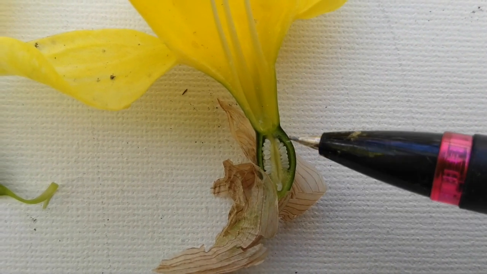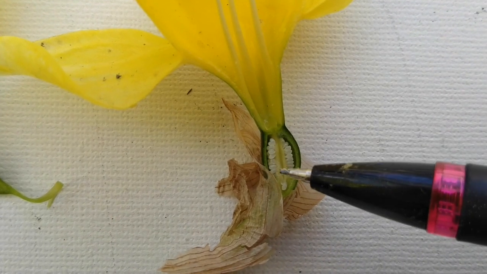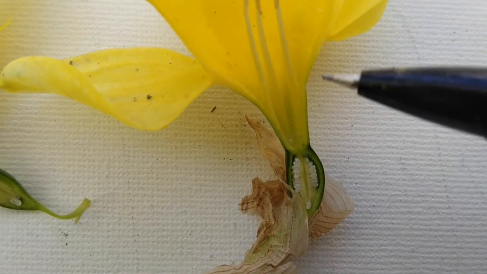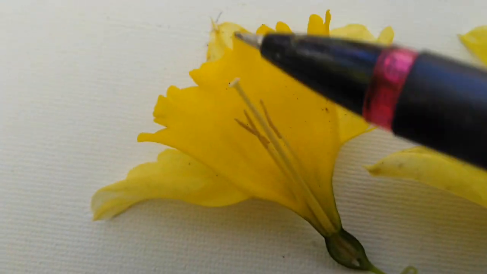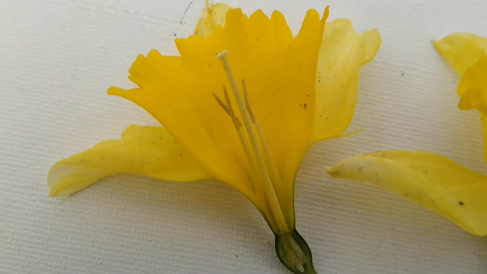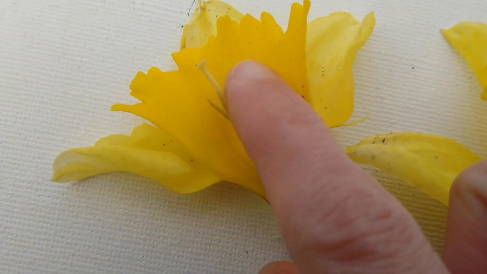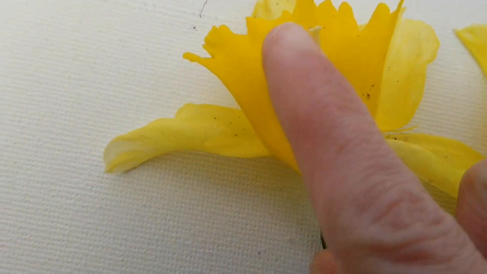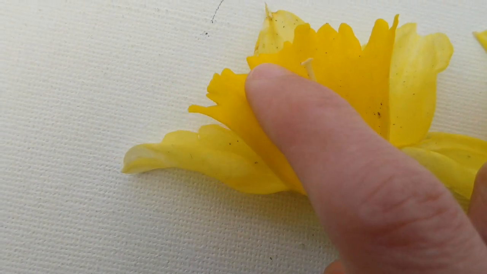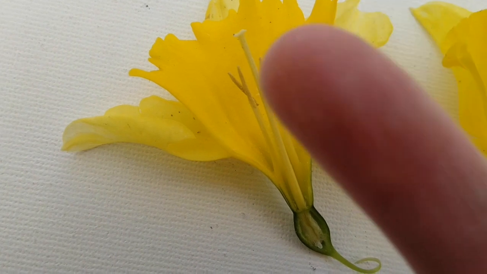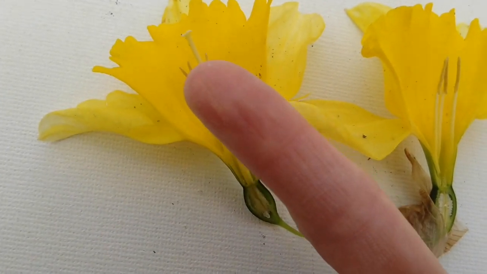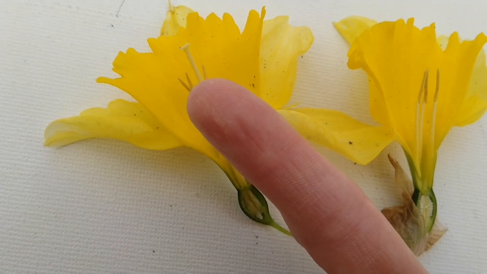This is also called the ovary. That's the bottom part of the pistil. And the ovary is where those eggs hang out until some pollen comes into the top of that tube right there. Now, if I touch these parts right here, the stamen, you can see a tiny dusting of pollen on my finger.